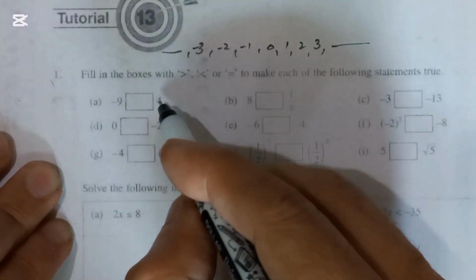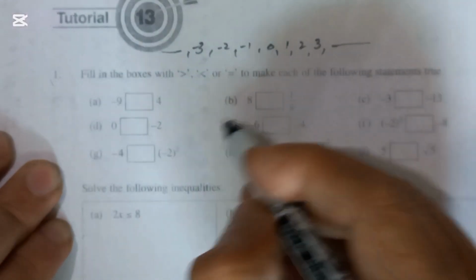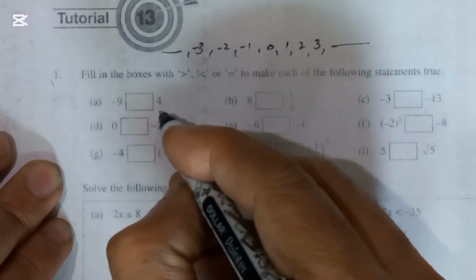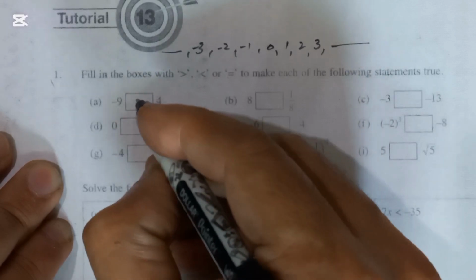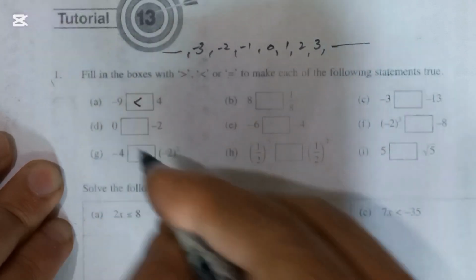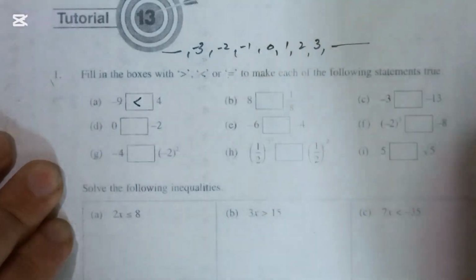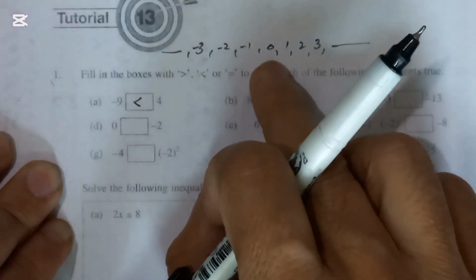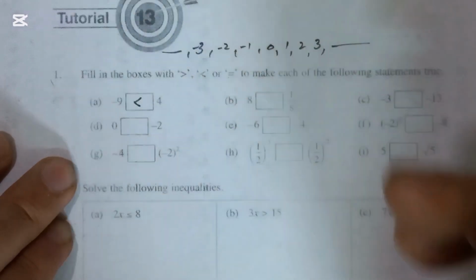Now fill in the boxes with this sign or this sign to make the statement true. So -9 and 4: definitely 4 is greater than -9, because 4 is on the right side, and -9 is very far on the left side of 0.